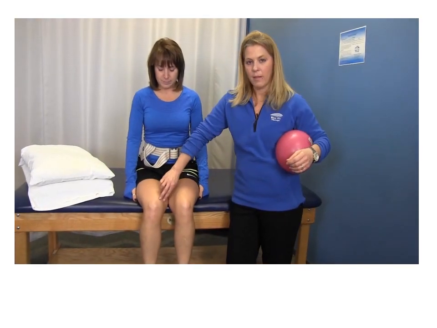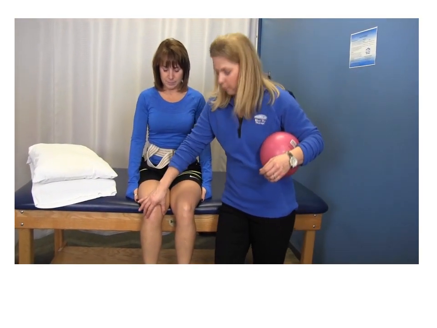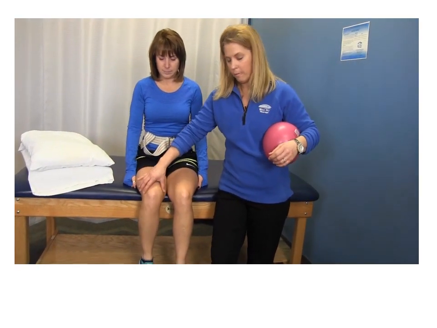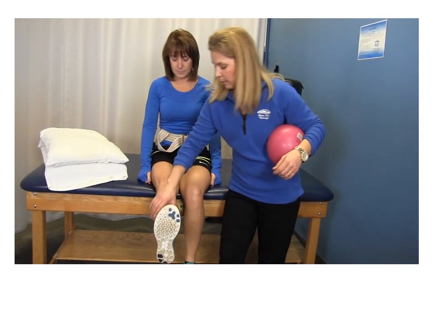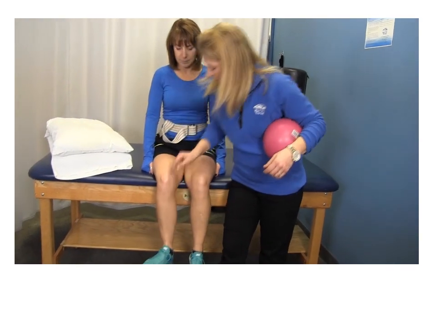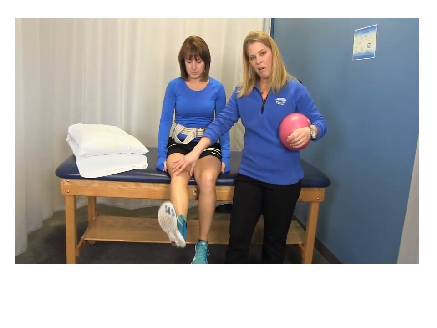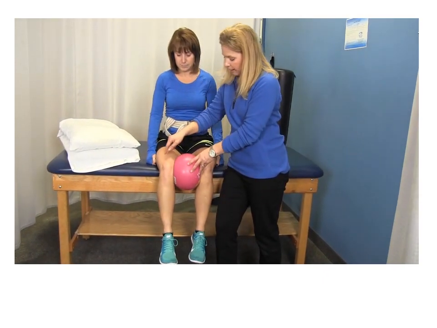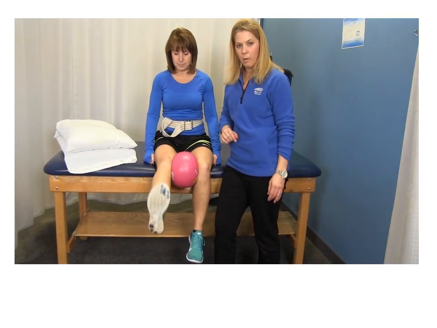Another way that you can bias the VMO with a long arc quad, generally we just have them do straight kicking up and down. That's going to get all the quadricep muscles, but to bias the VMO, you could either have her turn her toe outward slightly and kick up and down. If that's a hard position for the person to tolerate, you could also just put the ball between the knees and have her do the long arc quad while squeezing the ball. That's going to work the VMO a little bit more.